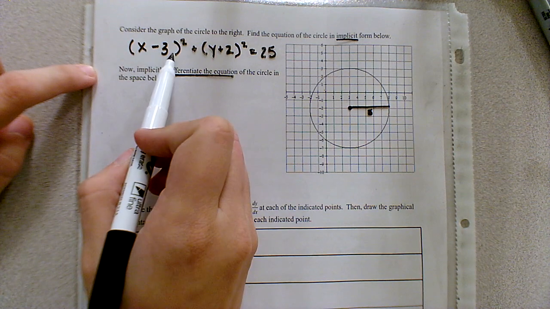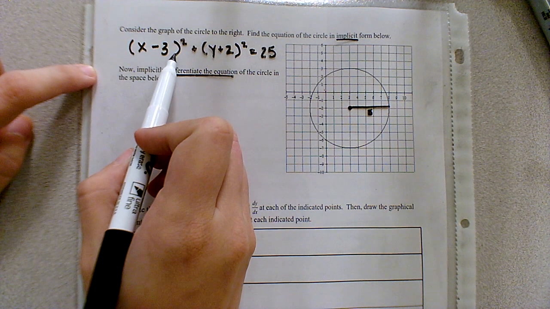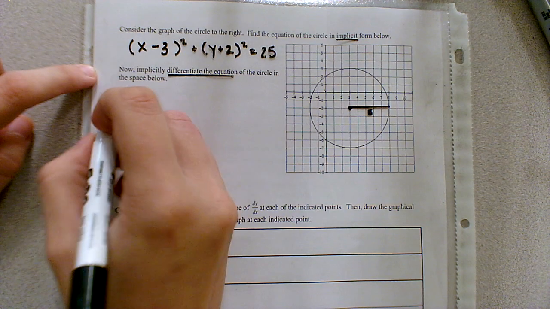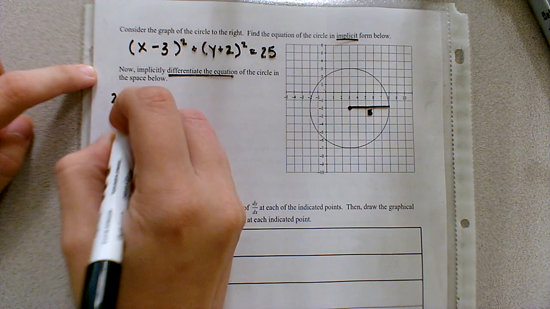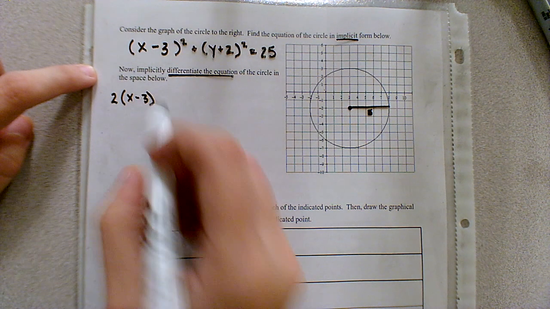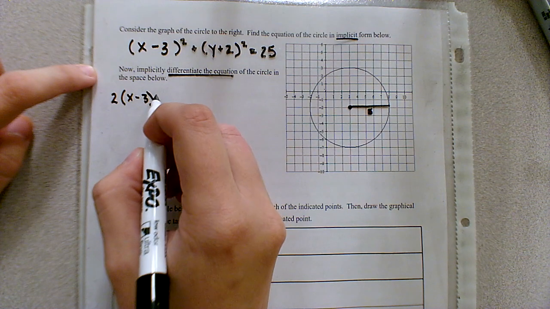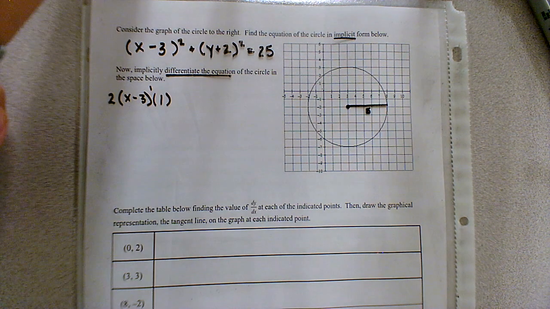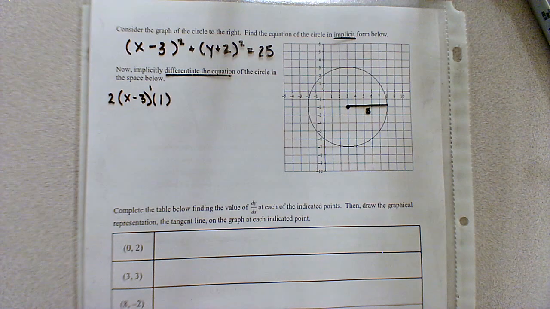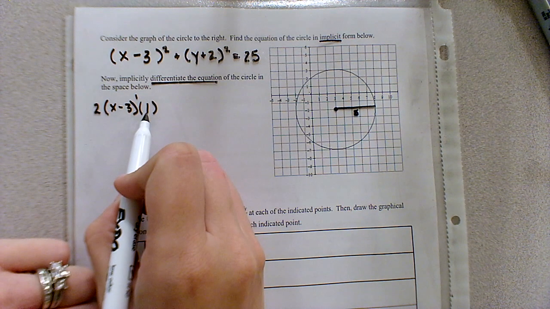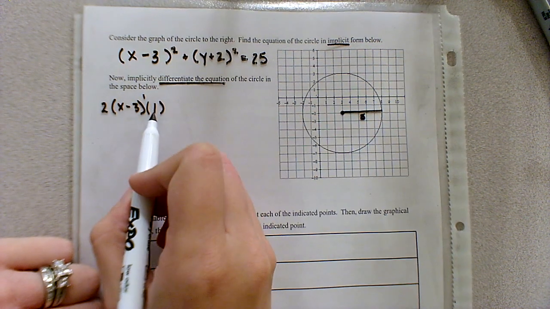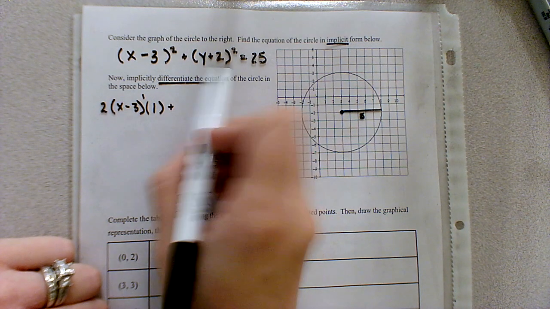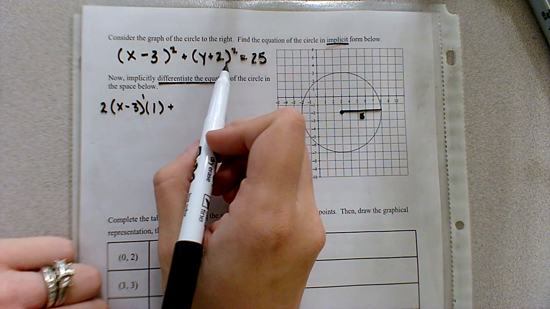So looking at this first group here, we're going to have to go ahead and use our chain rule process with that because we have an inside and outside section. So we'll bring down the 2, we'll keep the inside, new power will be 1, we'll multiply by the derivative of the inside, which would be 1 as well. So we'll finish off the chain rule by multiplying by the derivative of the inside, which would be 1.